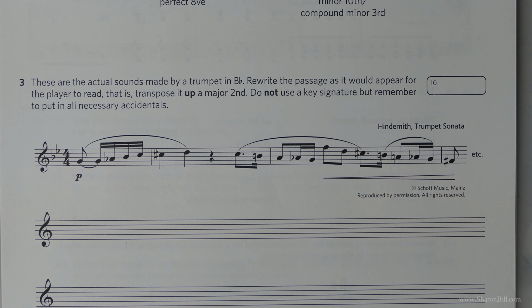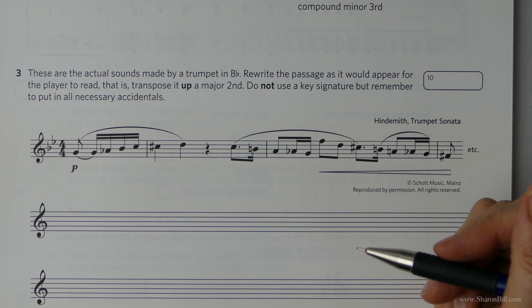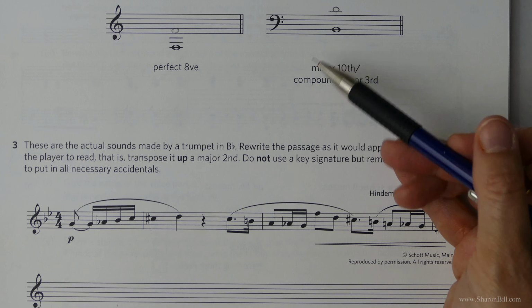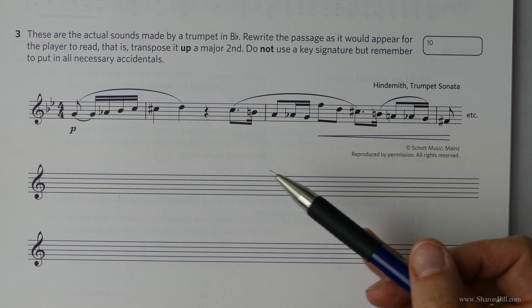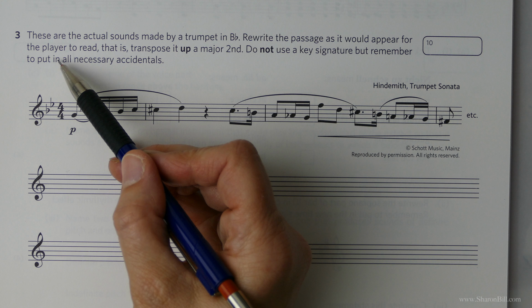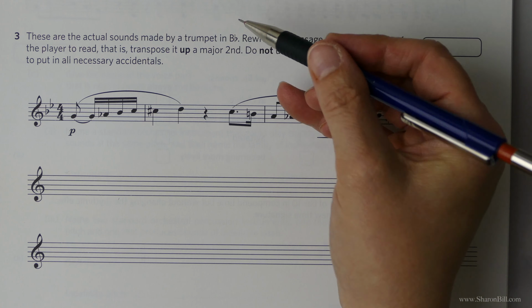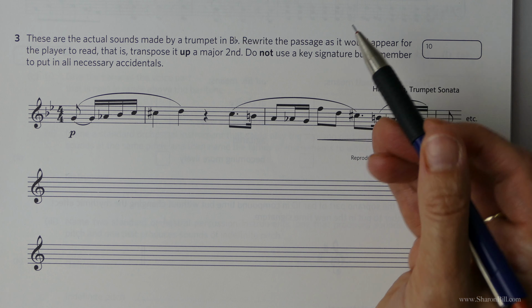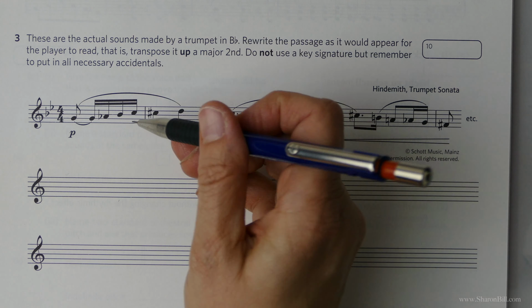Now here we have some transposing to do, and this isn't actually as difficult as it seems. It's not such a scary question. We just need to treat it as we would these interval questions, and then we just adjust the accidentals as we go along. These are the actual sounds made by a trumpet in B flat. So when a trumpet plays a C, it sounds a B flat. So what they're asking us to do is to rewrite the passage as the music would need to be read for it to sound like this.